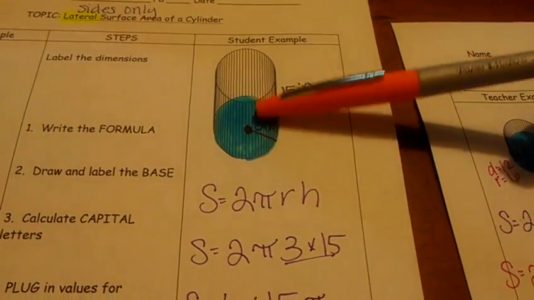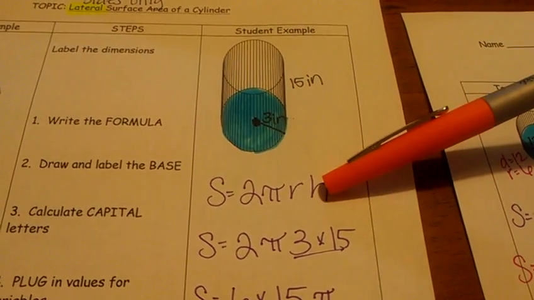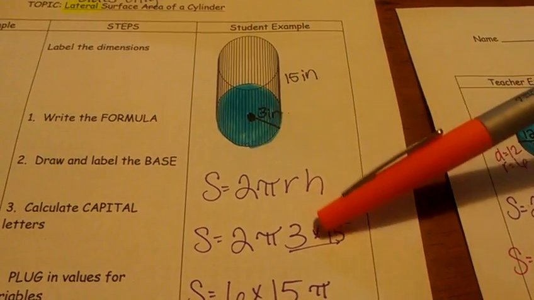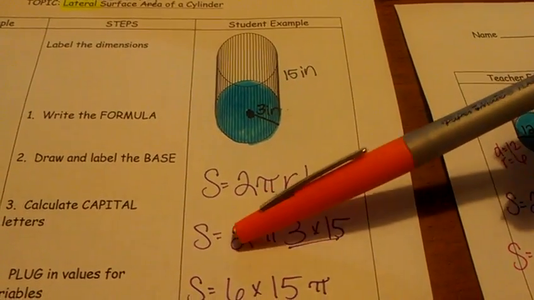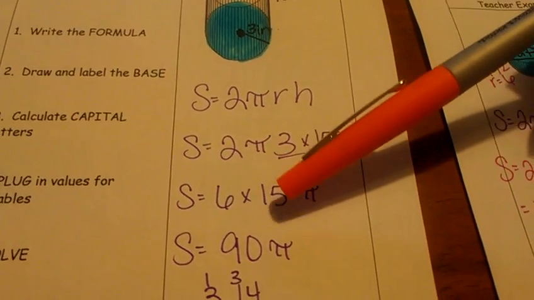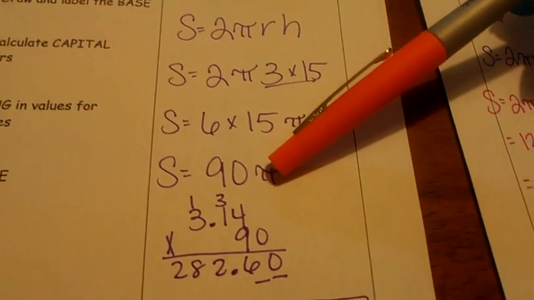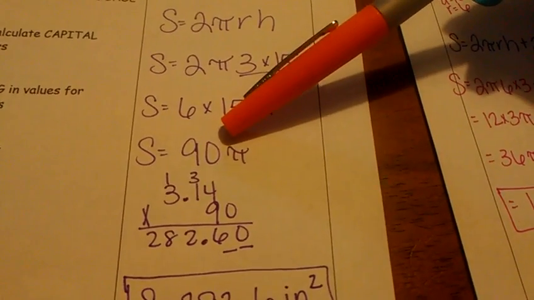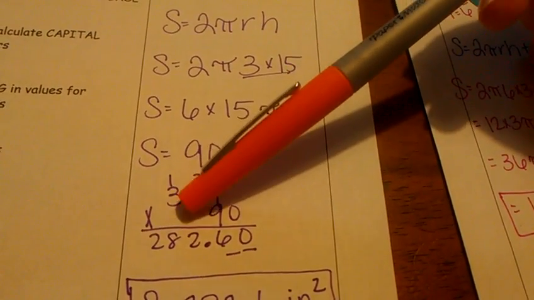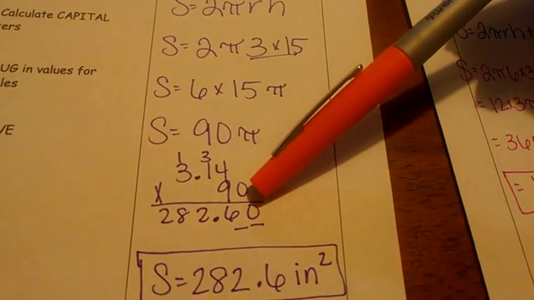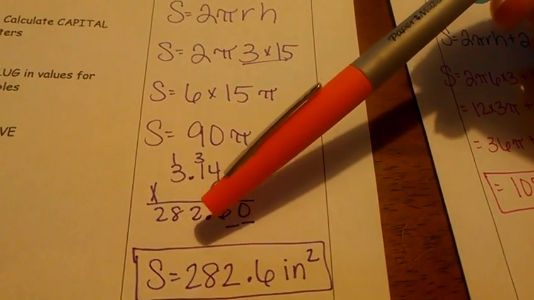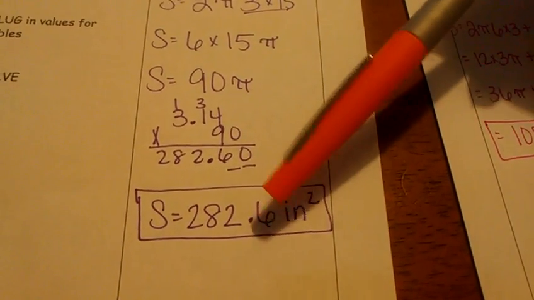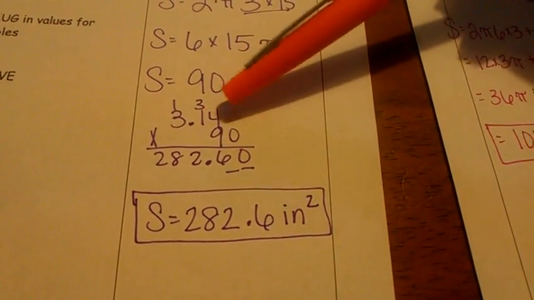Let's do another example. Lateral surface area, 2 pi RH. So 2 times pi. My radius is 3. My height is 15. So 2 times 3 is 6. 6 times 15 is 90. 90 times pi. This one I am going to go ahead and multiply out. I just save multiplying by decimals till the very end. So pi is, as you know, 3.14. 3.14 times 90 is 282.6. So my final answer is 282.6. I don't write the pi symbol because I went ahead and multiplied it by pi.